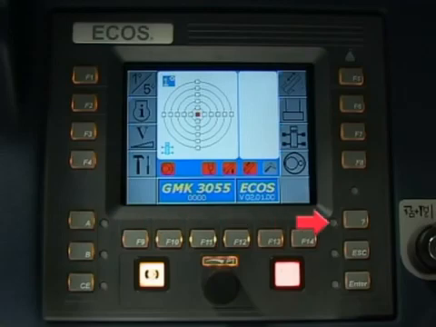The Enquiry button with LED selects the error message submenu. This warning triangle will flash if a new error message is detected by ECOS. It will remain on for any errors which are acknowledged but still exist.